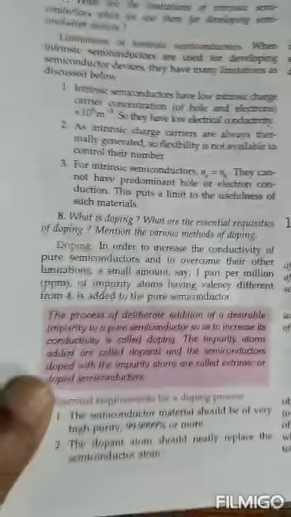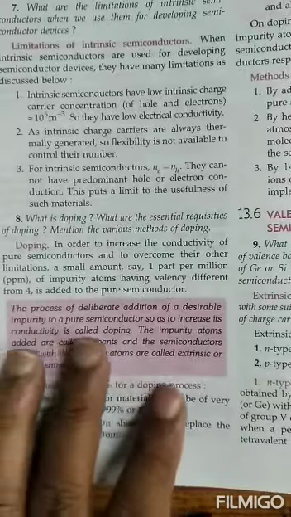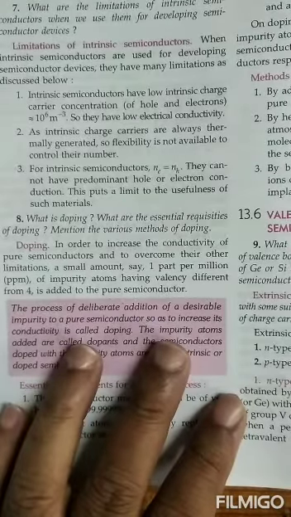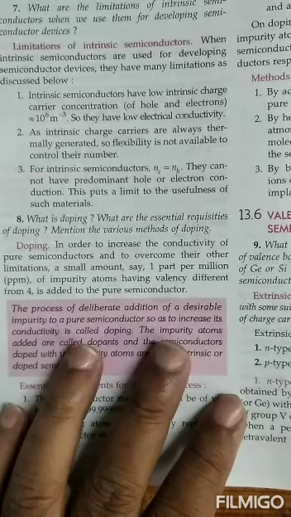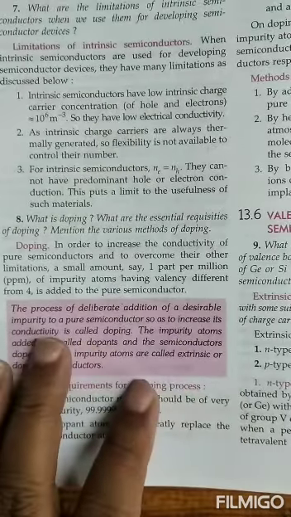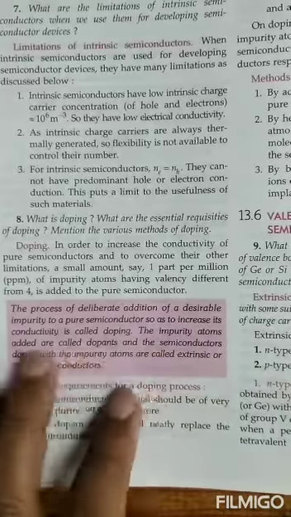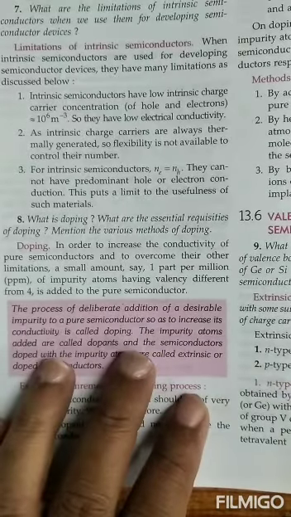Before that, what is doping? The process of deliberate addition of a desirable impurity to a pure semiconductor so as to increase its conductivity is called doping.